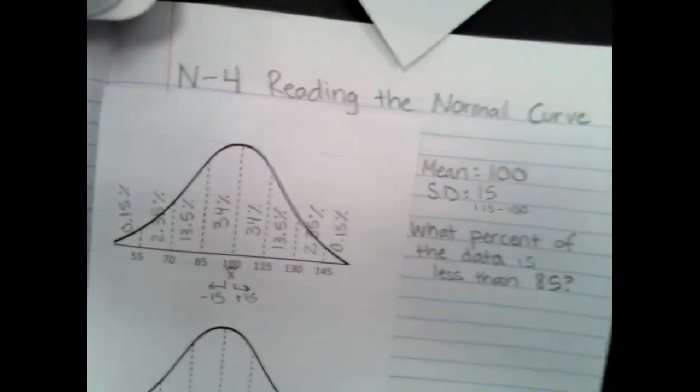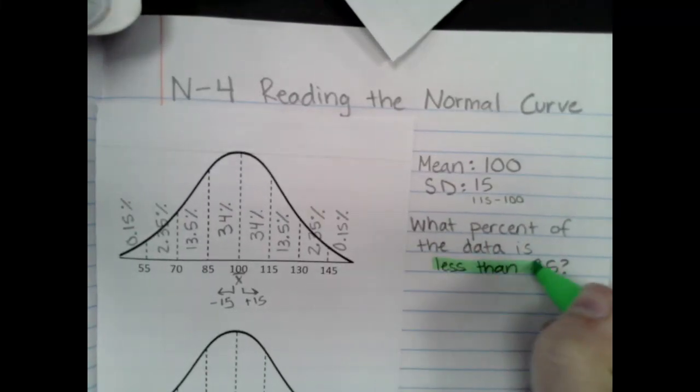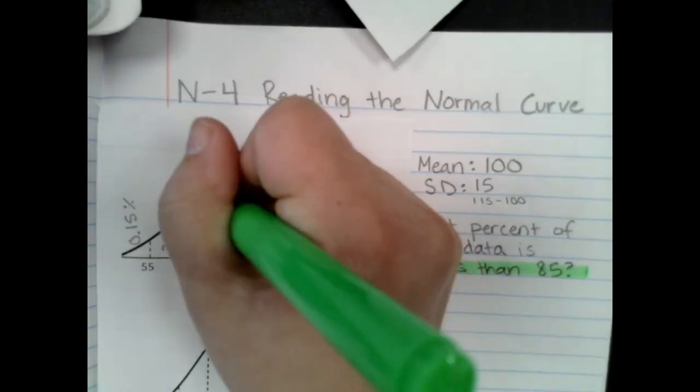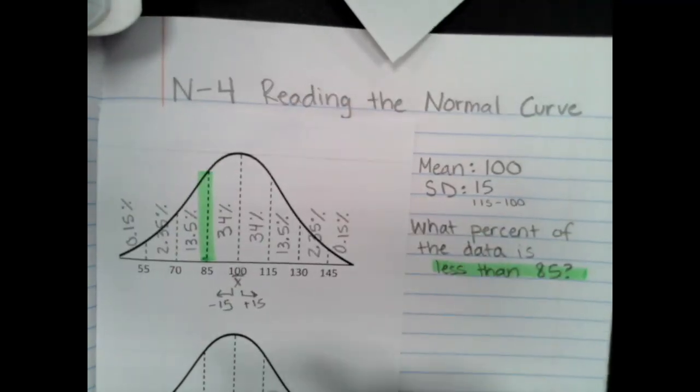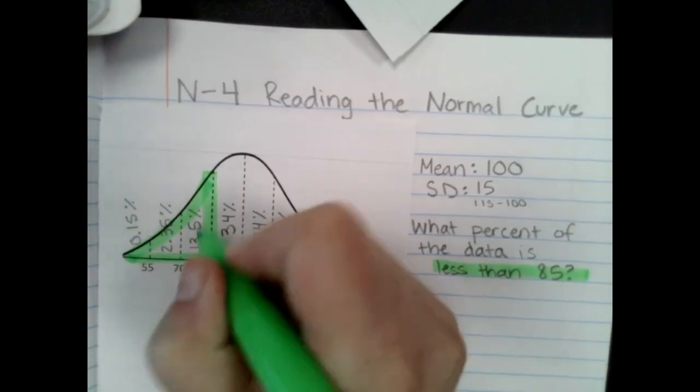All right, so as I take a look at less than 85, I'm going to use my one highlighter for this one. So less than 85, I'm going to take 85 and I want to go less than. So I want to incorporate all this on the left side.